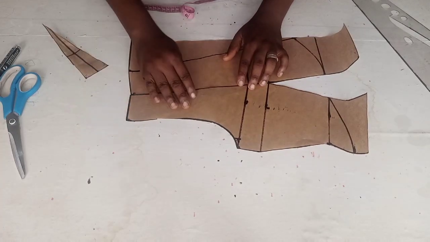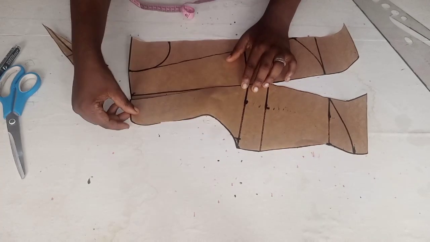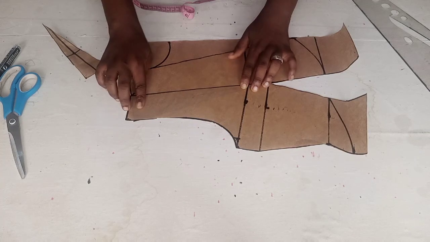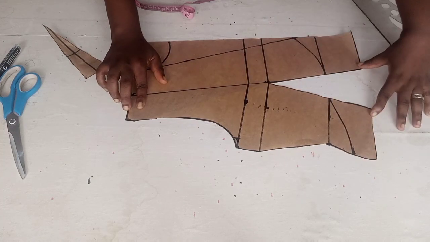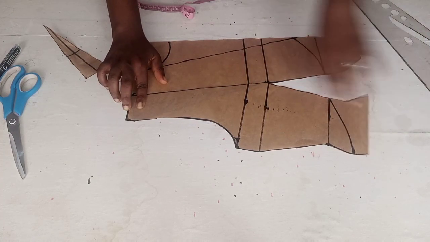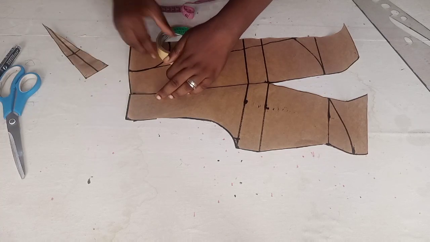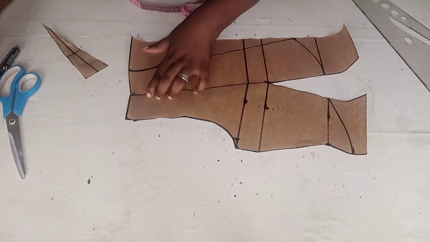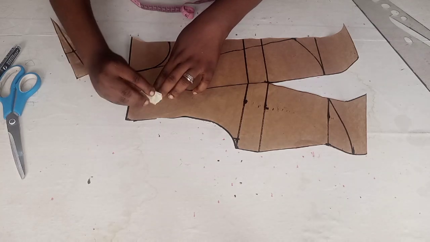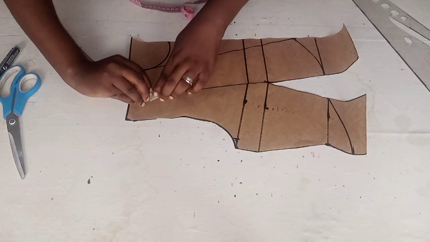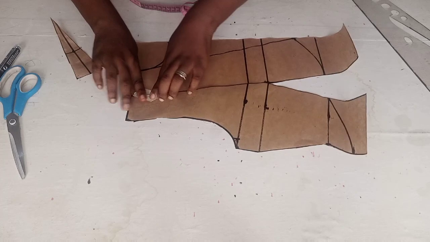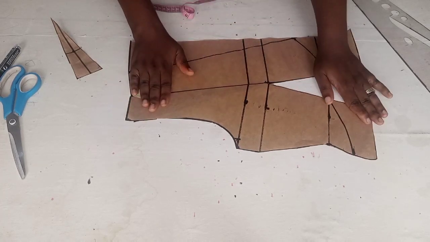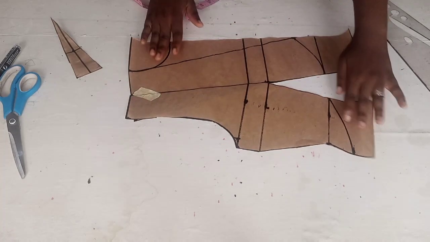You close this shoulder dart like this. You can see it. You place it this way. You can see this place is wide now. So I'll be using my masking tape to hold it here. So you can see it. So this is it.